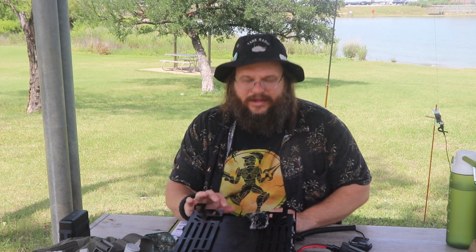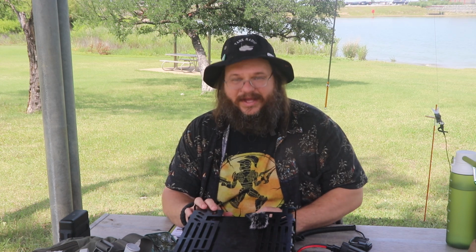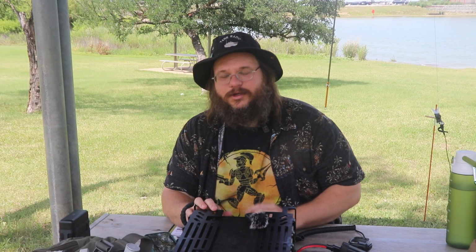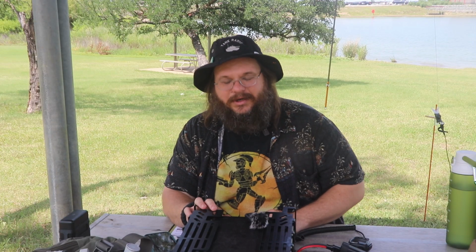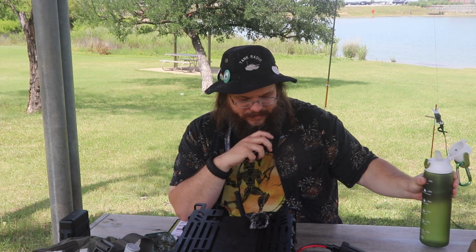However, while you're tooting around the bands trying to find that clear spot, listen. You might find another park that is also activating, and that makes it a park-to-park contact. Let me show you.